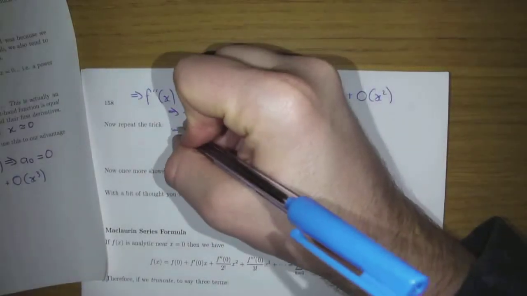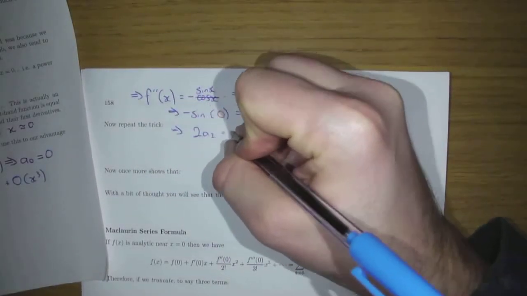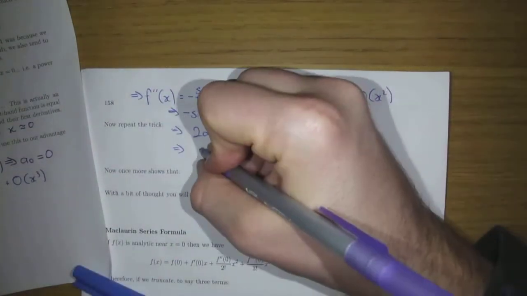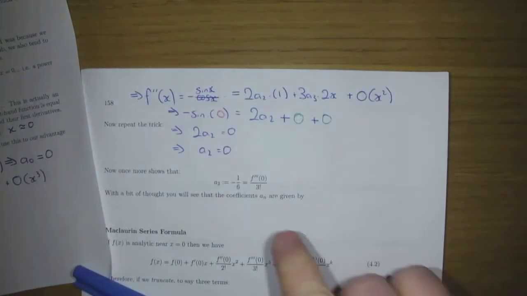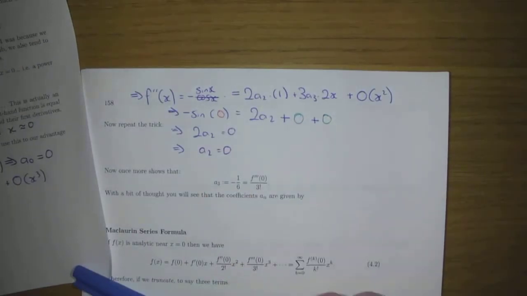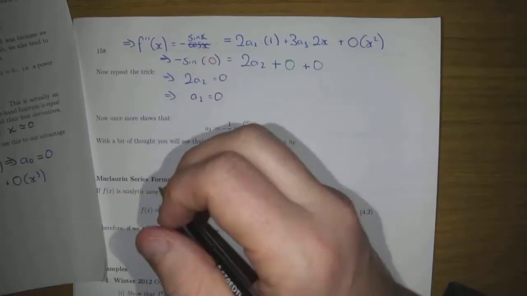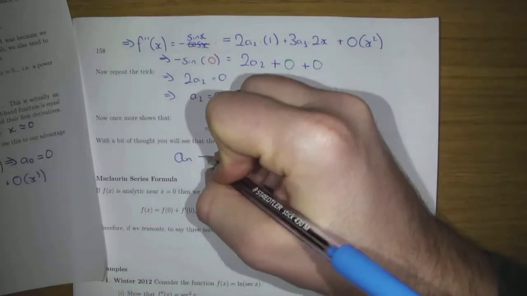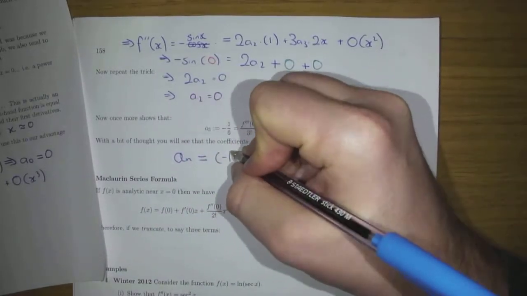You get 2a2 is equal to 0. You can divide both sides by 2, and you're going to find that a2 is equal to 0. If you repeat the trick again, you'll find that a3 is minus 1/6. And with a bit of thought, you can see that the coefficients an are minus 1 to the n.